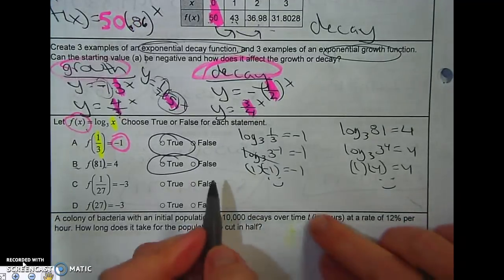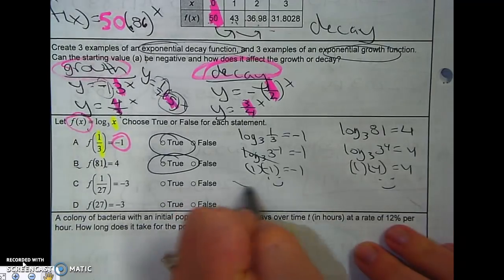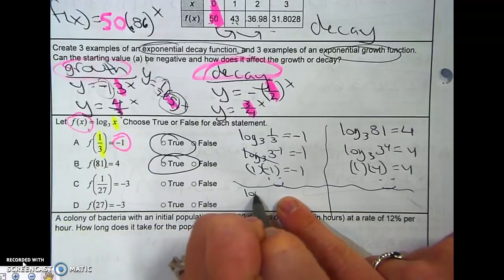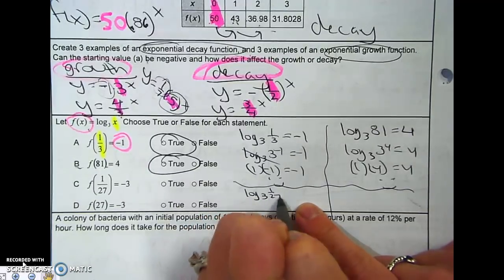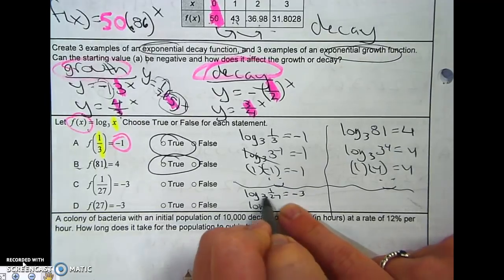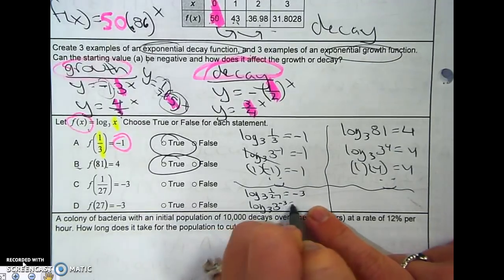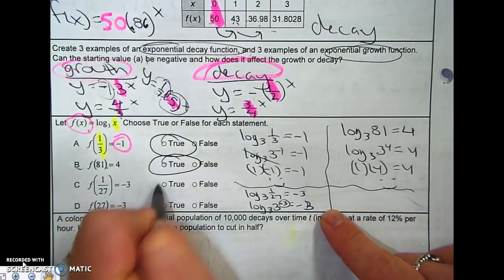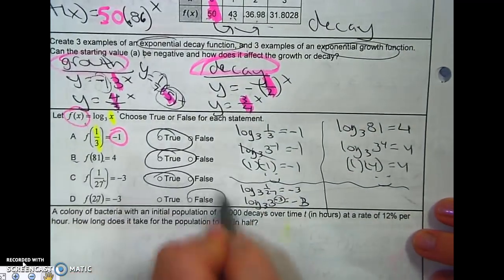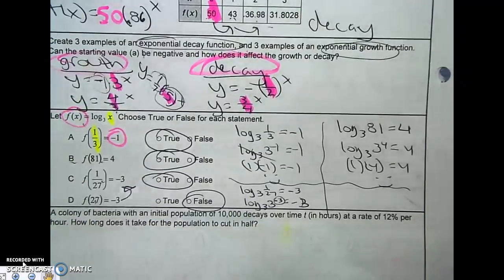Let's do the next one. I probably didn't give you very much space. Sorry about that. Let's go. So I'm going to go log base 3 of 1/27 equals negative 3. Remember, if it's a fraction, it's going to be negative. And I can see that it's true just because I'm running out of space. And we know that if this one's true, this one has to be false. So I can just show that.